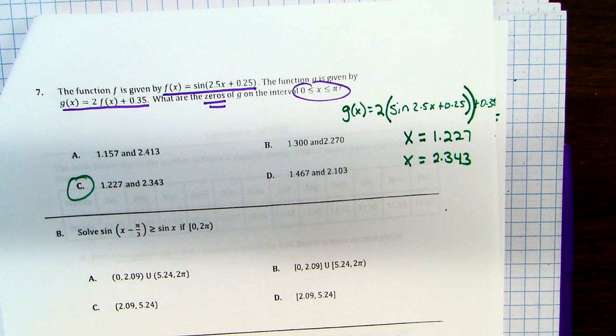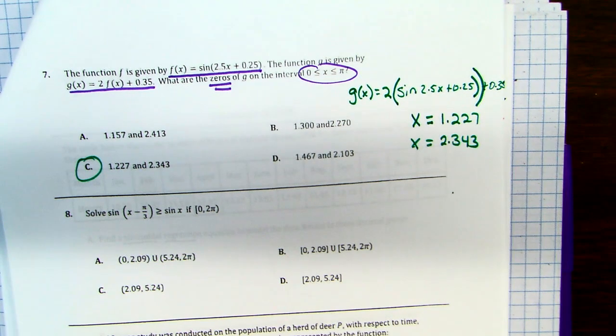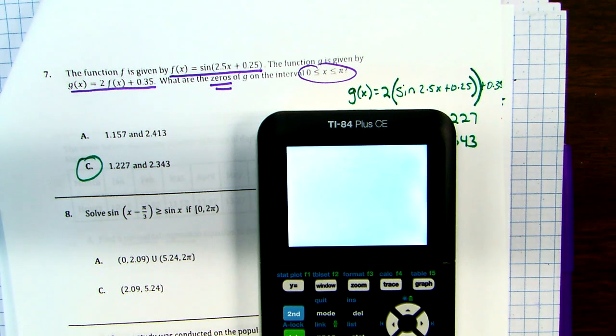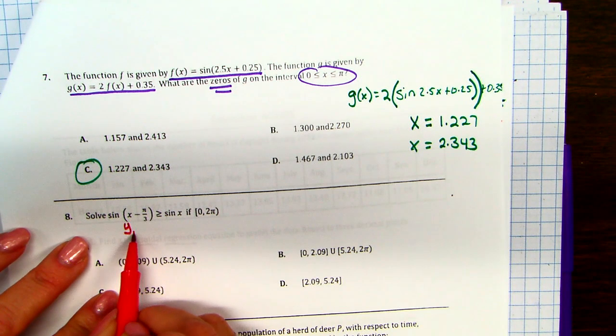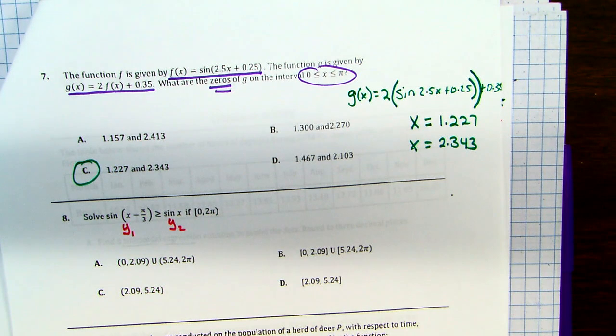We're finding where sine of blah, blah, blah is greater than or equal to sine x. Back to our calculator. Clear your RAM. What you're going to do is put the left-hand side in y1 and the right-hand side in y2. Okay? Let me show you.